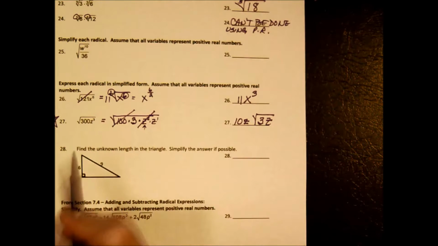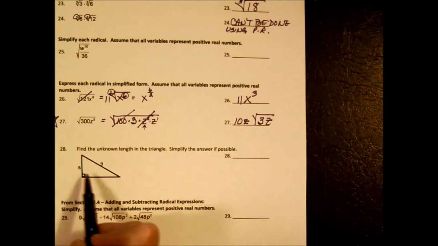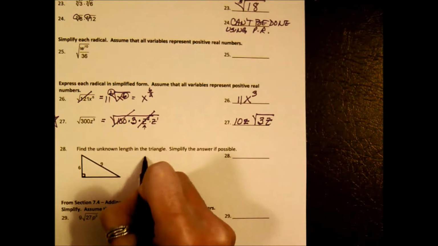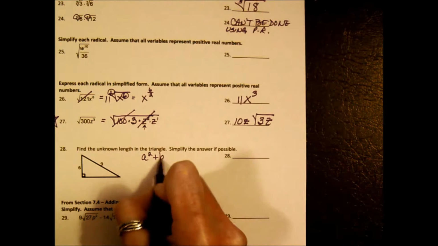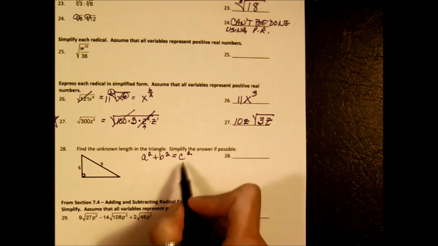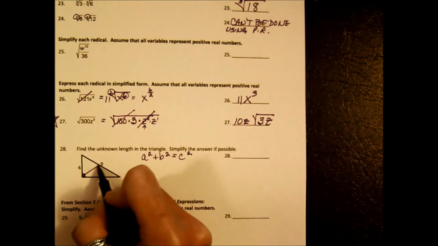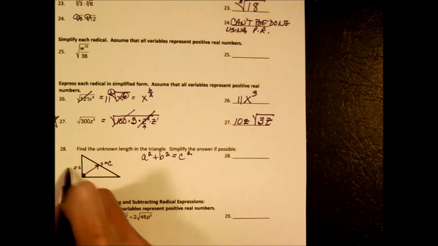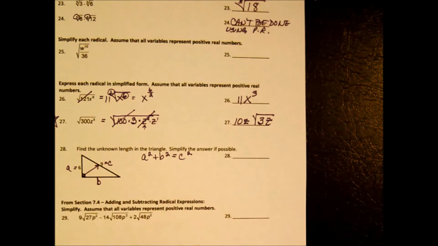All right, number 28, we want to use the Pythagorean theorem to find the unknown length. We know that that is a squared plus b squared equals c squared. We know that the c has to be the one across from the right angle, and the other two, it doesn't matter which one is which, so I'm going to call that one a and that one b.